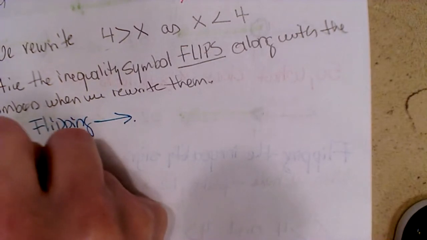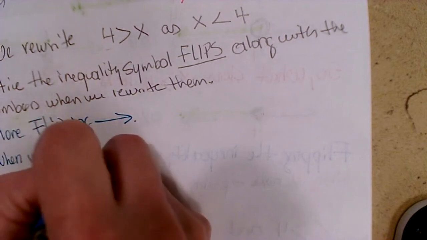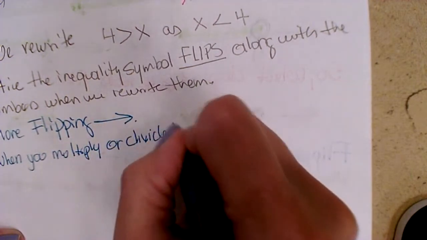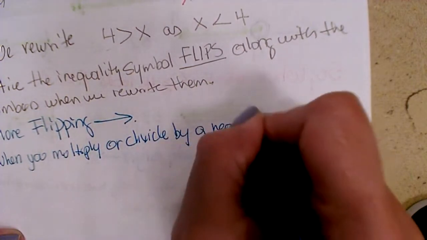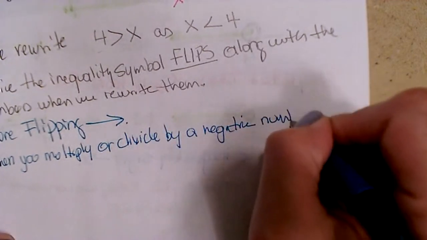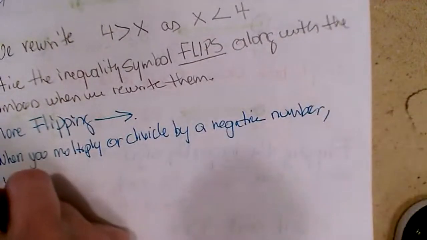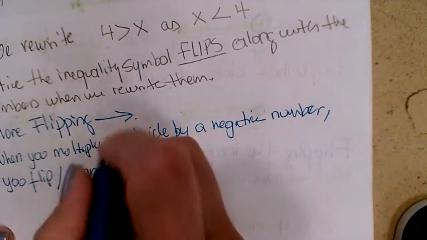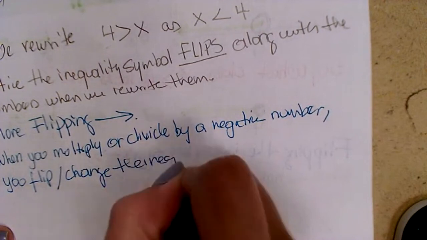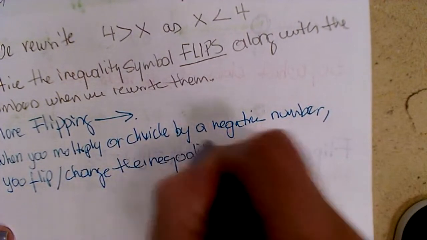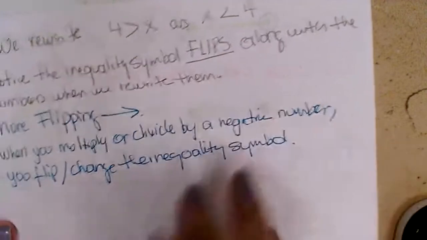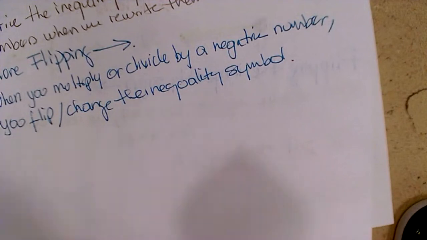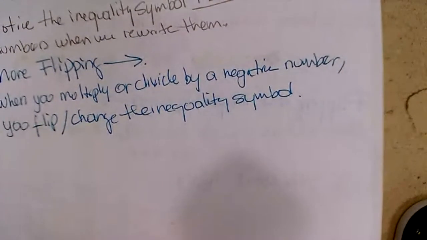When you multiply or divide by a negative number, what do you do? You flip or change the inequality symbol. And I'll show you why we do that. Why is that true? So let me give you an example.